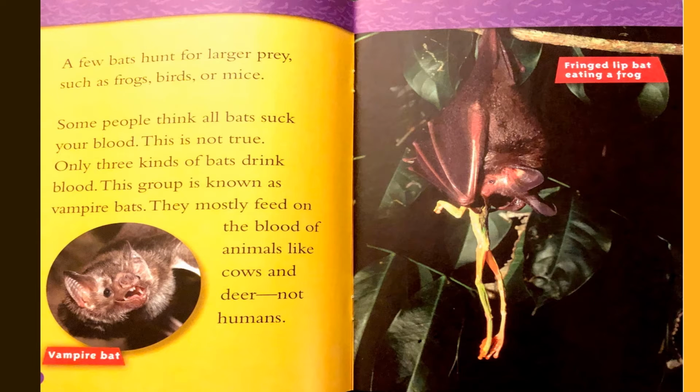A few bats hunt for larger prey, such as frogs, birds, or mice. Some people think all bats suck your blood. That is not true. Only 3 kinds of bats drink blood. This group is known as vampire bats. They mostly feed on the blood of animals like cows and deer, not humans.